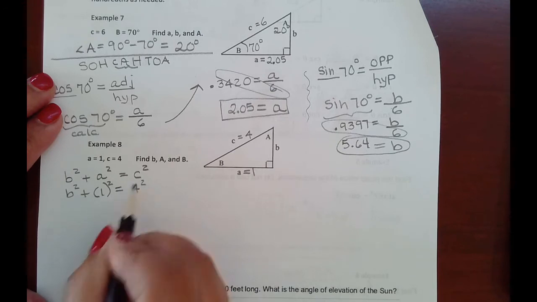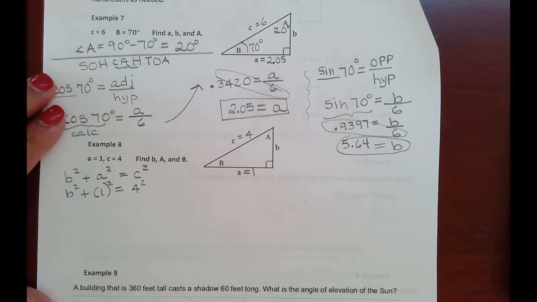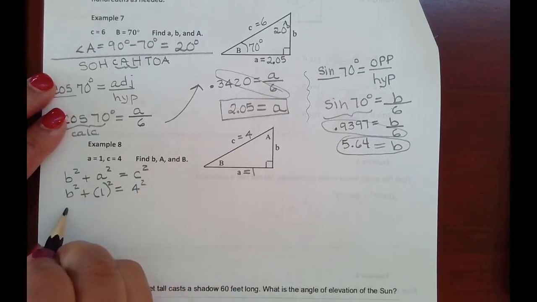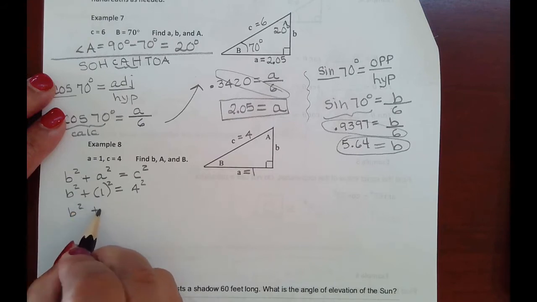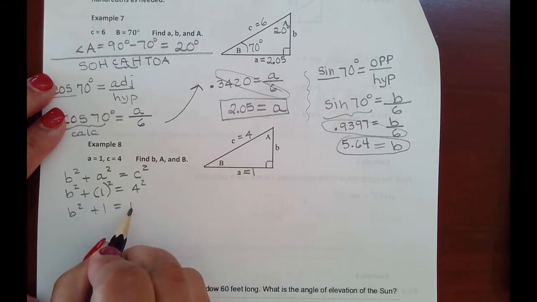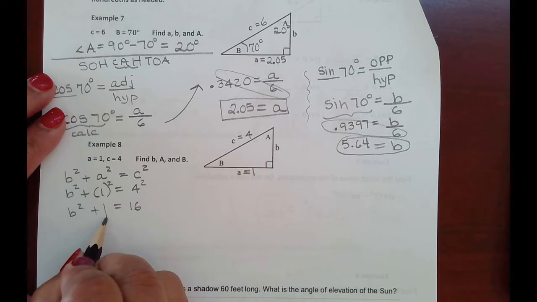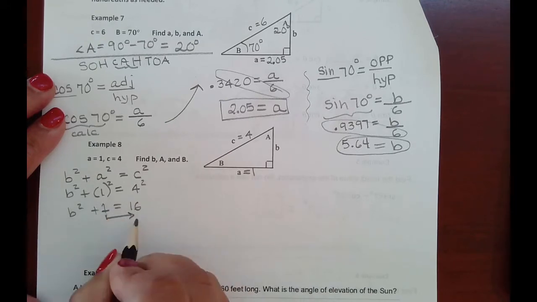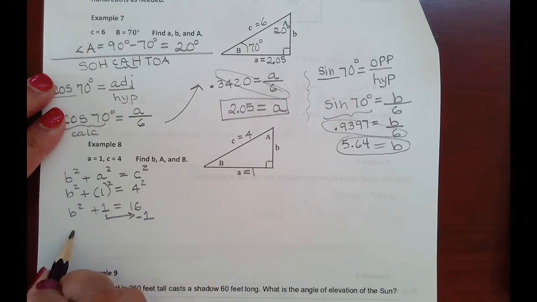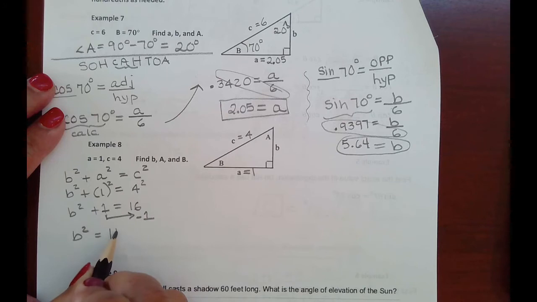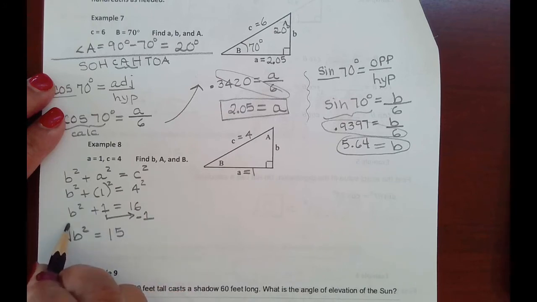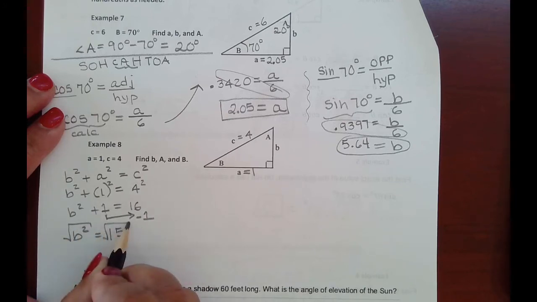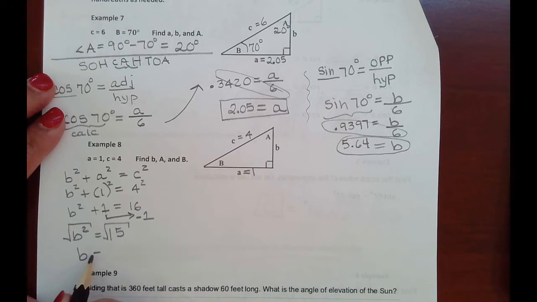Remember, in this theorem, everything is squared. So then it's going to be B squared plus 1 is equal to 16. Bring this 1 over to the other side, at which point it will be negative 1, so B squared is equal to 15. And then finally, B would be square root of 15.